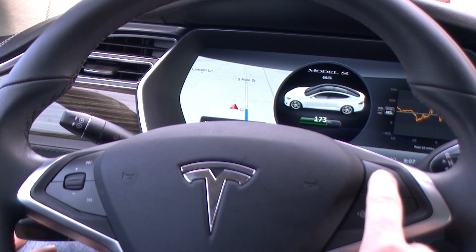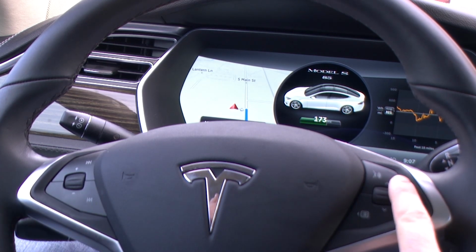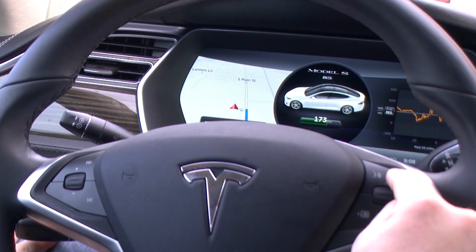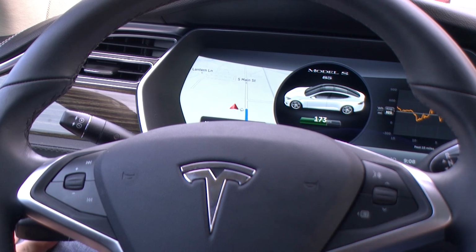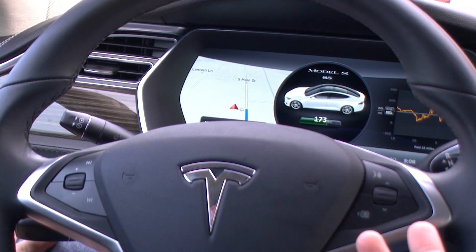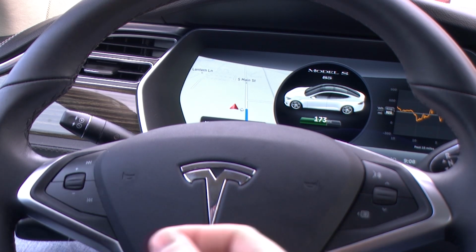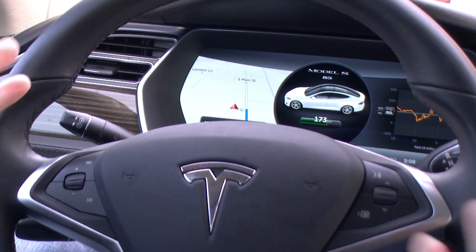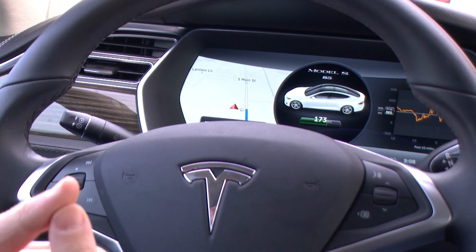Over on the right, the top button is the voice activation button for voice recognition. And it works kind of like a walkie-talkie. You have to hold down the button and speak, and then let go after you're done speaking. And the only voice commands I'm aware of are to navigate to or to play something. So you can say play a particular song or artist or whatever and it'll play it.